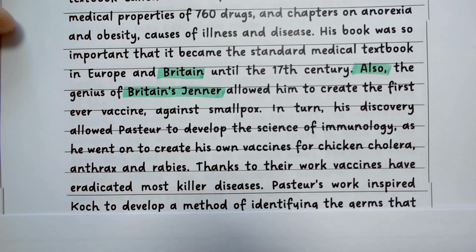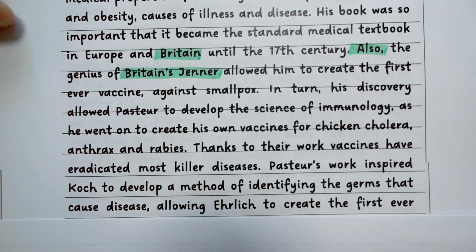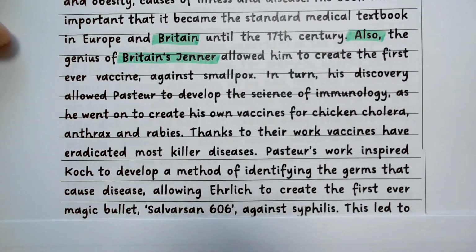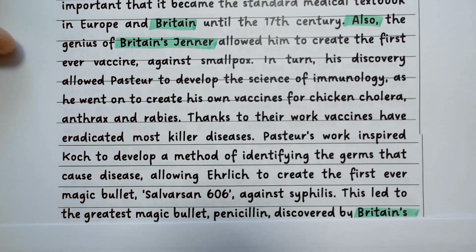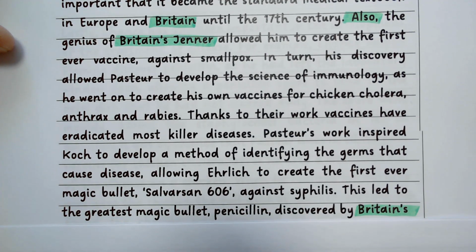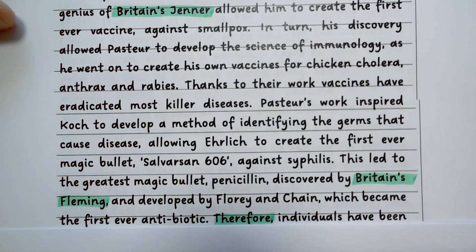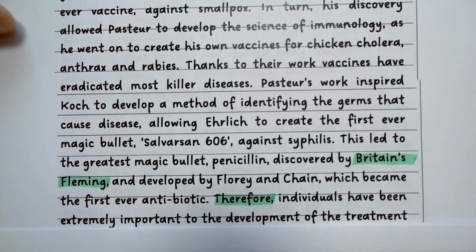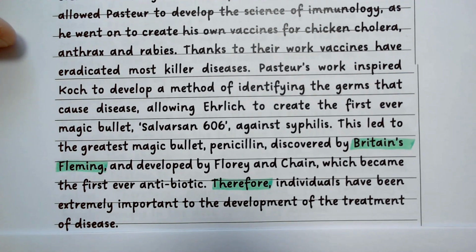Pasteur's work inspired Koch to develop a method of identifying the germs that cause disease, allowing Ehrlich to create the first ever magic bullet, Salvarsan 606, against syphilis. This led to the greatest magic bullet, penicillin, discovered by Britain's Fleming and developed by Florey and Chain, which became the first ever antibiotic. Therefore, individuals have been extremely important to the development of the treatment of disease.